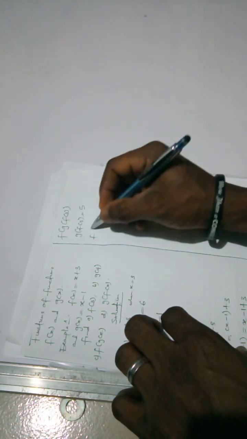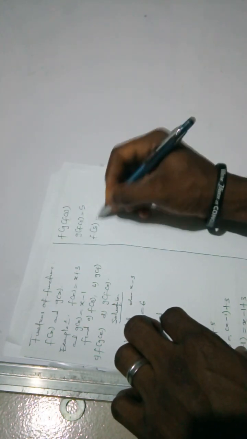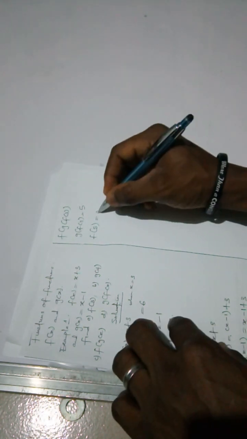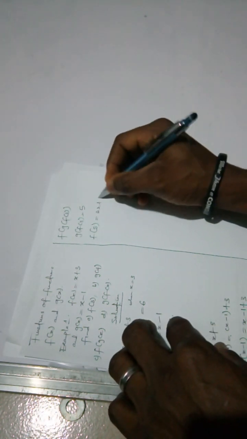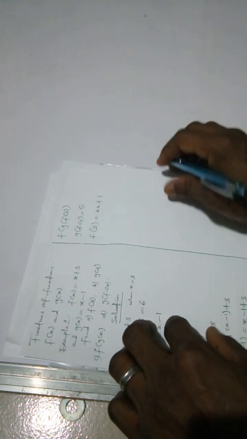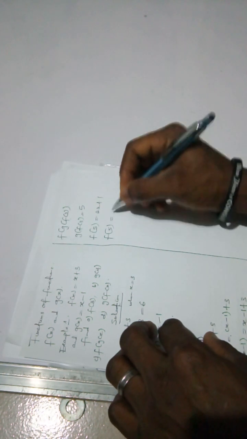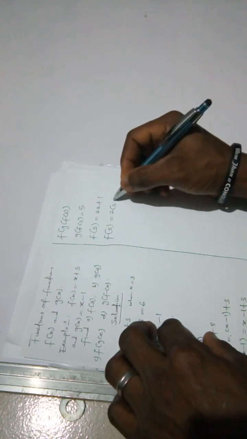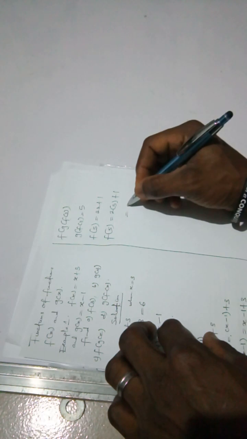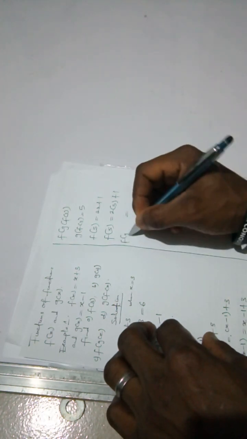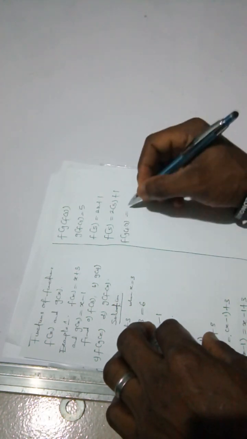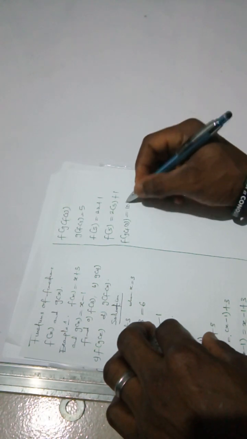So we'll now put f of 5 into our original equation for f of x as 2x plus 1, right? I believe you are all seeing it. So we now have f of 5 will be equal to 2 times 5 plus 1, which is going to give us f of g of f of 3 as 10 plus 1 equal to 11. Now I believe you are getting functions of a function.